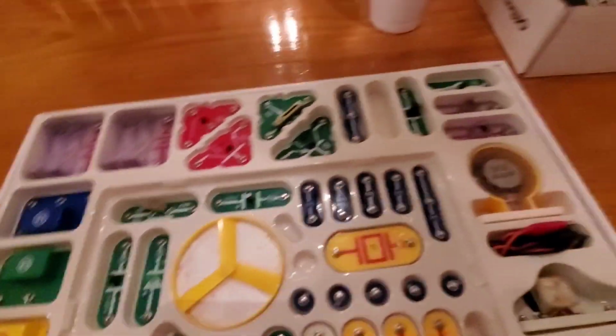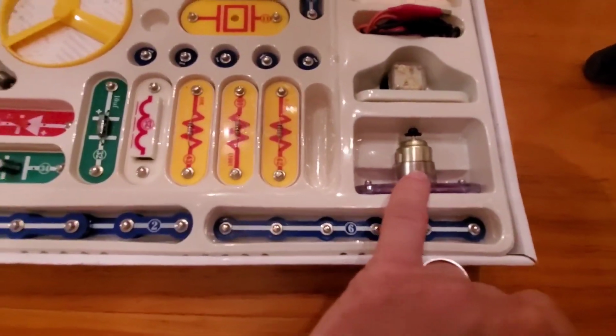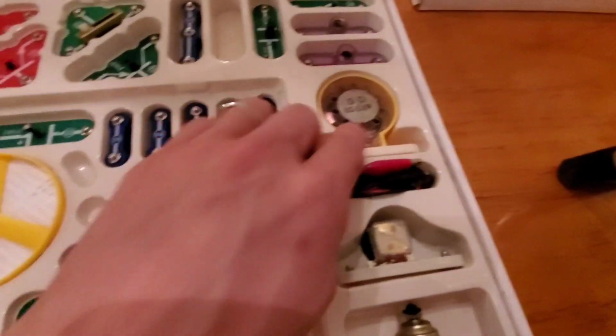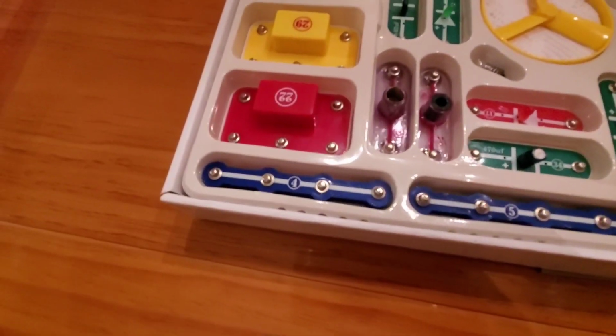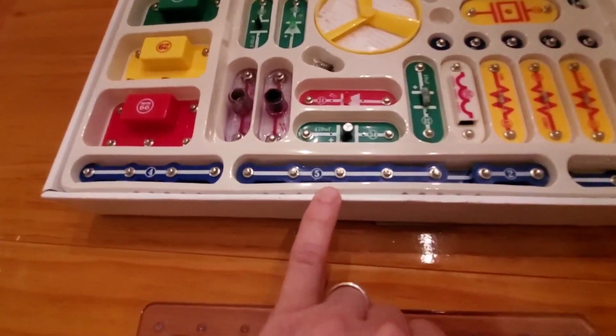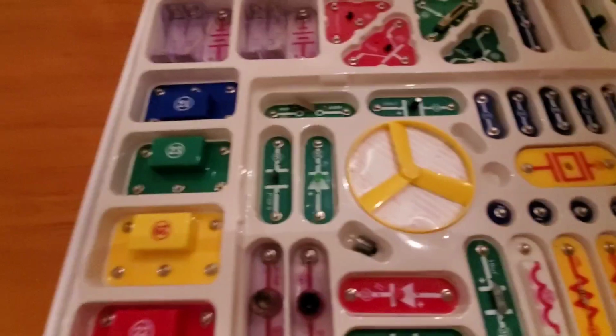Yes, this is a fan blade. Okay, it goes along with this motor right here. You put the fan blade on top. We have a little speaker, a little siren. We've got a light bulb. We have these blue pieces here that are various sizes. These are all what are going to be our wires.